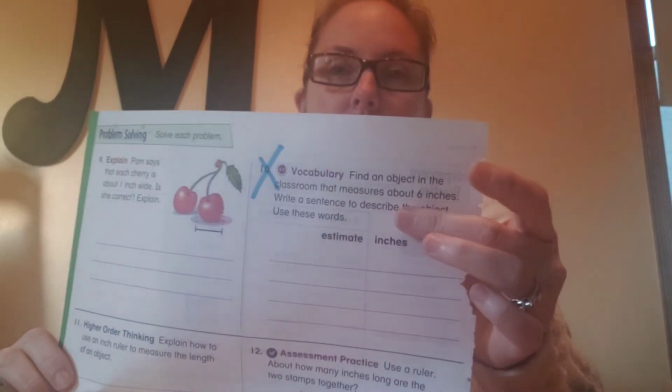Okay, now we're going to skip number 10. That's another one about classroom measuring. We're just going to skip it. All right, and number 11. Explain how to use an inch ruler to measure the length of an object.